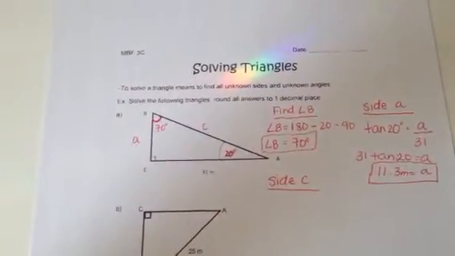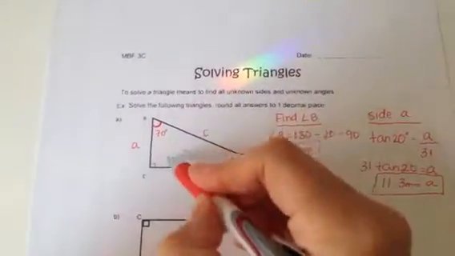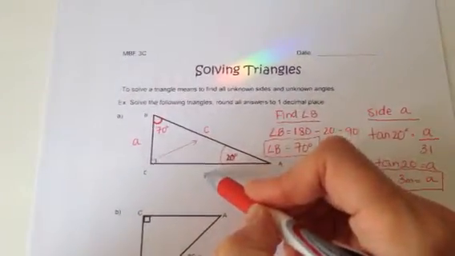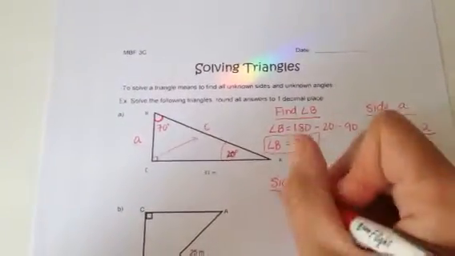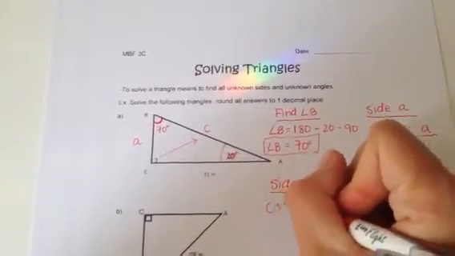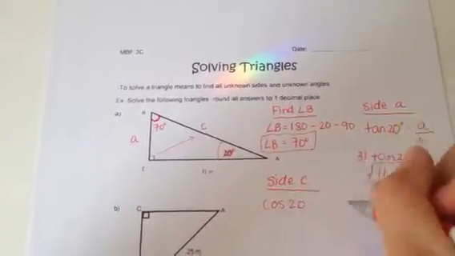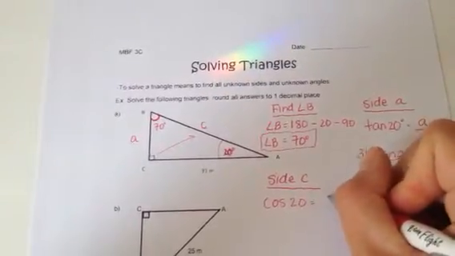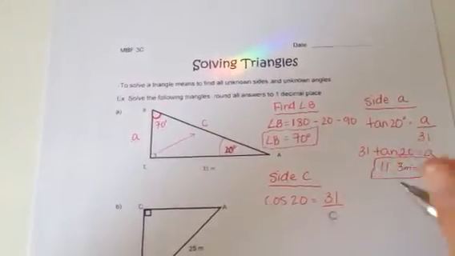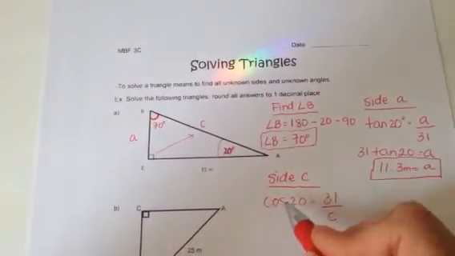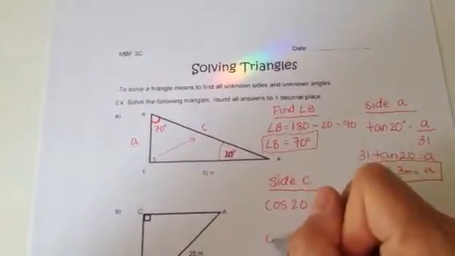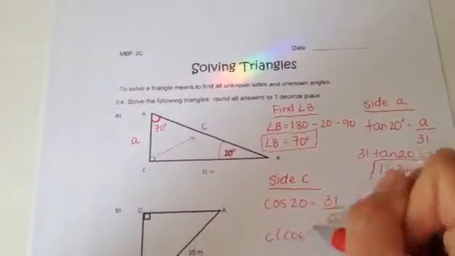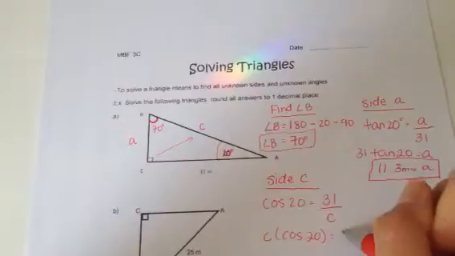So side C, if you notice, is the hypotenuse, and 31 is the adjacent. So that means that we're going to be using cos to solve for C. So cos of 20, C is the hypotenuse, 31 is adjacent. So adjacent over hypotenuse, we have 31 over C. We want C to be over here, so C times the cos 20 equals 31.